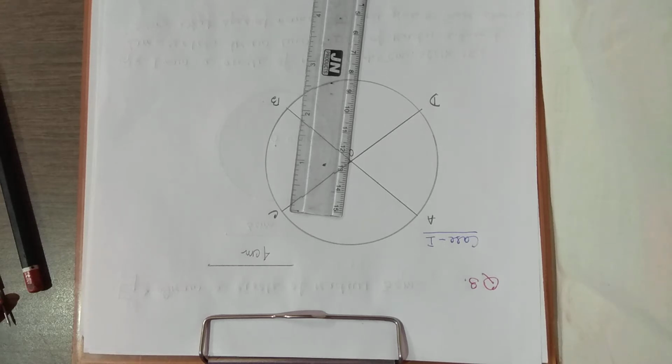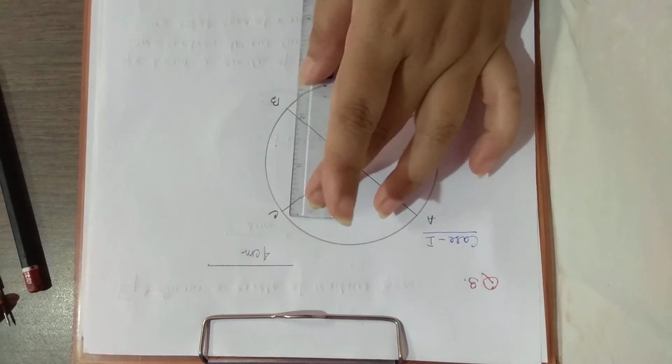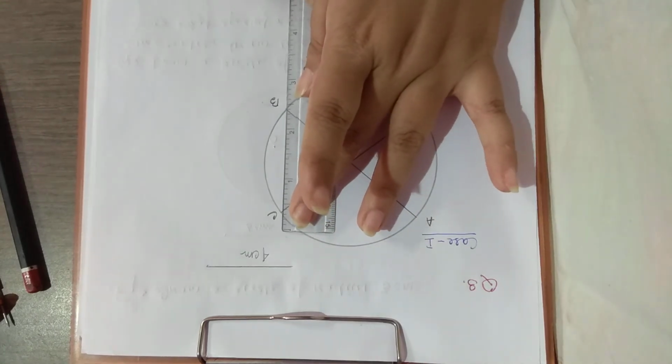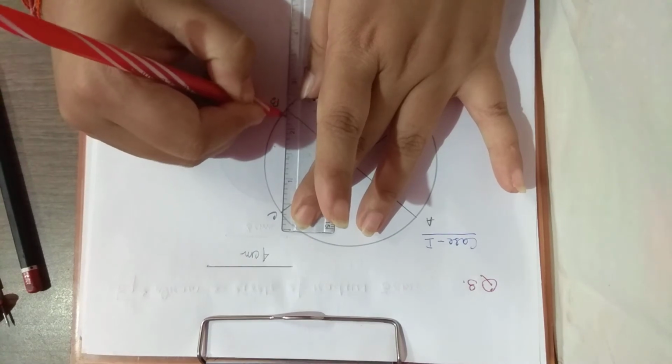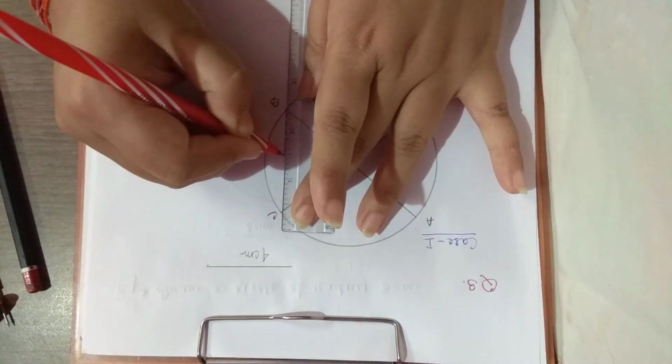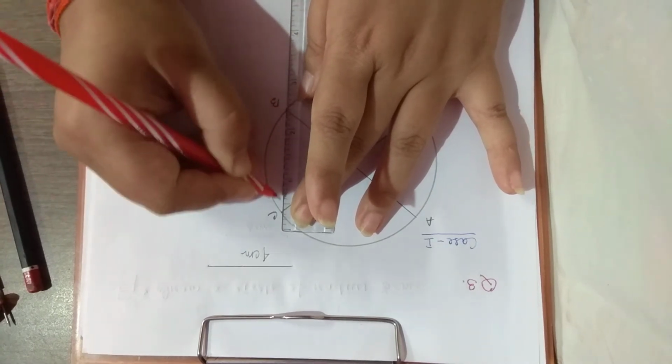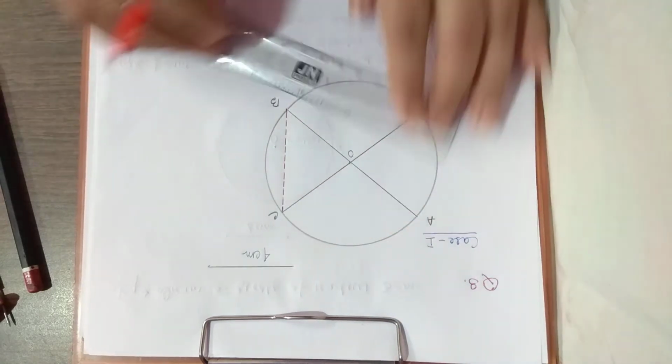Though I am using pen here to point it out for you, in your notebook you will use pencil, not pen. Okay? So now I will join the ends by dotted lines.